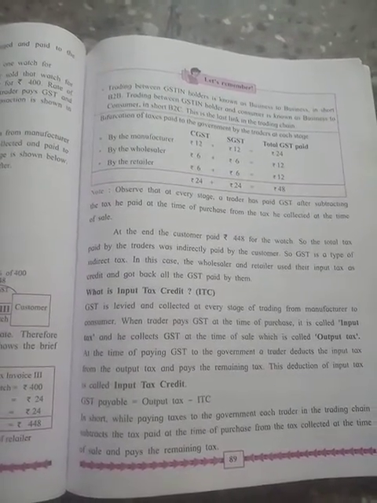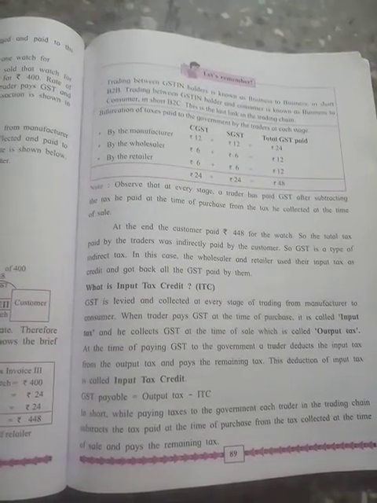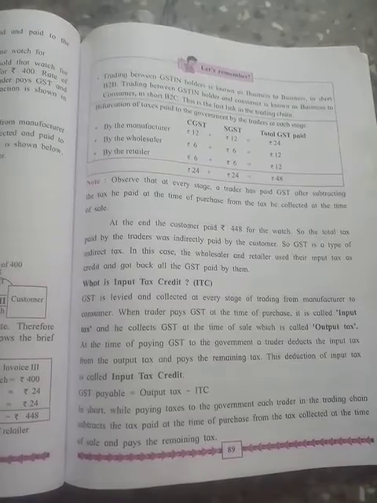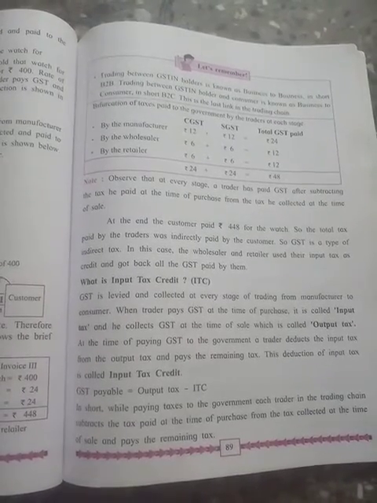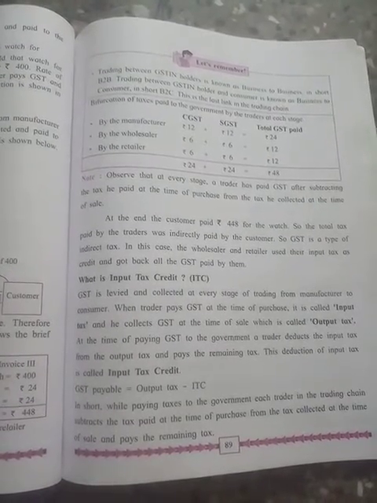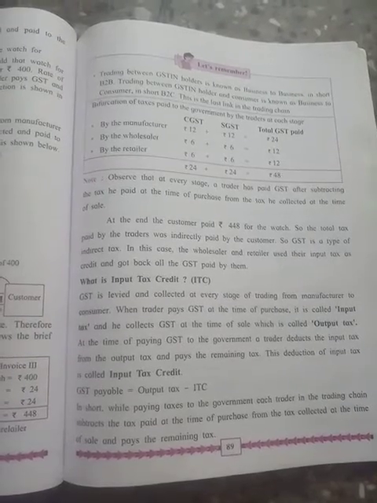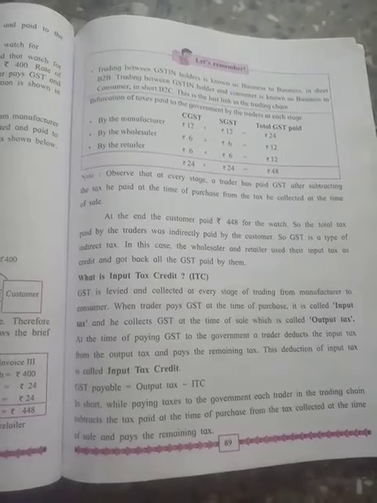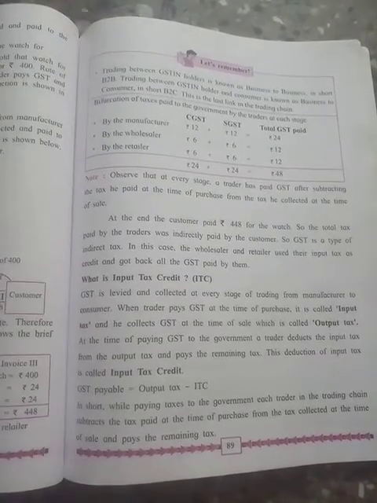Now what is GST payable then? Output tax minus this ITC. In short, while paying taxes to the government, each trader in the trading chain subtracts the tax paid at the time of purchase from the tax collected at the time of sale and pays the remaining tax. For this, we will see one solved example, then you will get the idea clear.